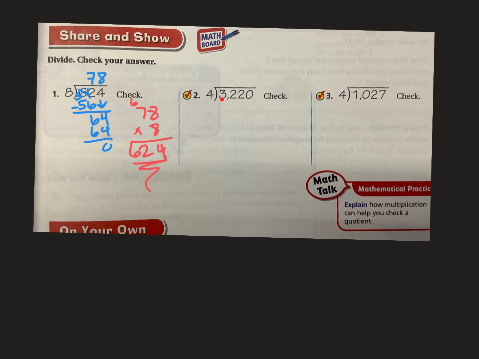4 times what number gets me 3? Nothing. So I'm just going to move over. 4 times what number gets me 32? 8 does. And that is exactly 32. Bring down the 2. 4 times what number gets me 2? Nothing. And I do this time have to say, so I can't just skip and go again. I have to say after that first part, and that's a 0. 2 left over.